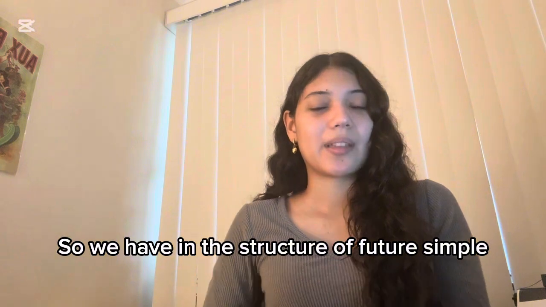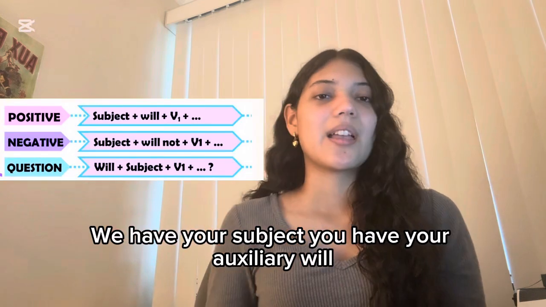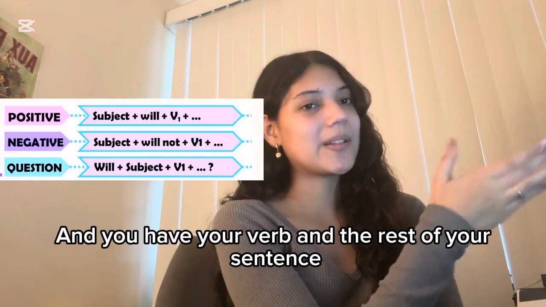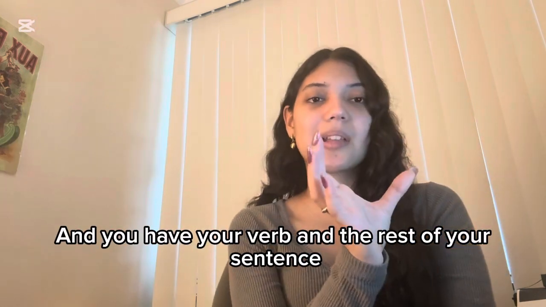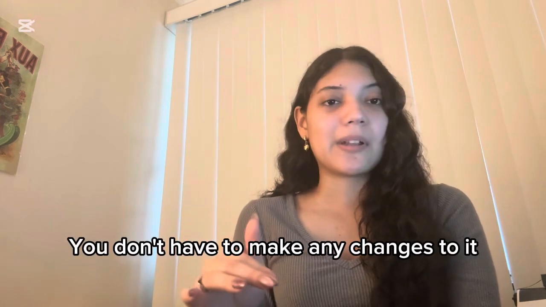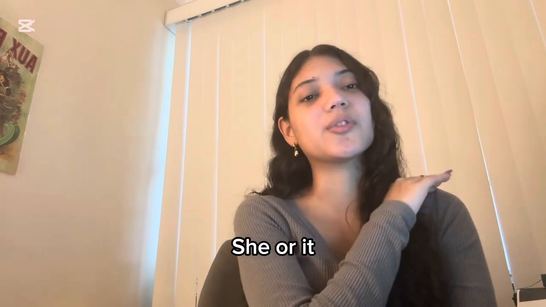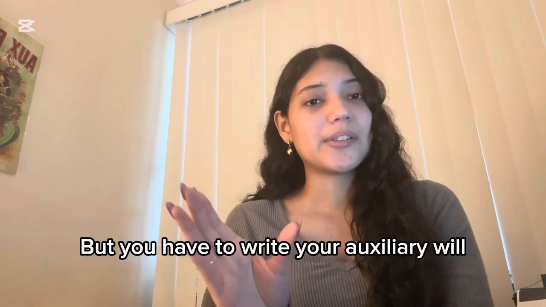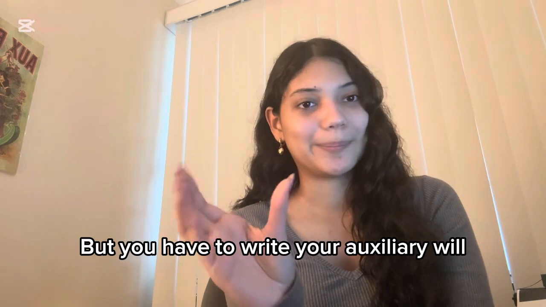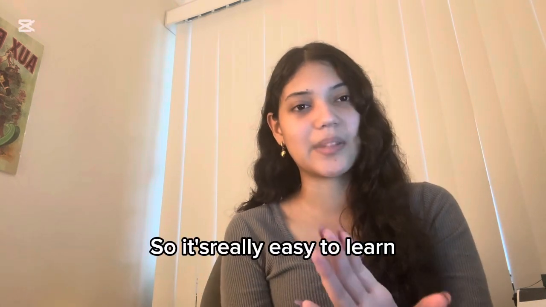In the structure of the future simple, you have your subject, your auxiliary will, your verb, and the rest of your sentence. The verb remains just as it is. You don't have to make any changes to it. Even if you're using subjects like she or it, it just remains the way it is. But you have to add your auxiliary will. Also, there's no other auxiliary, there's just will. So it's really easy to learn.